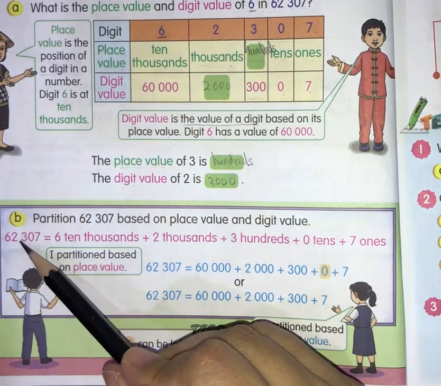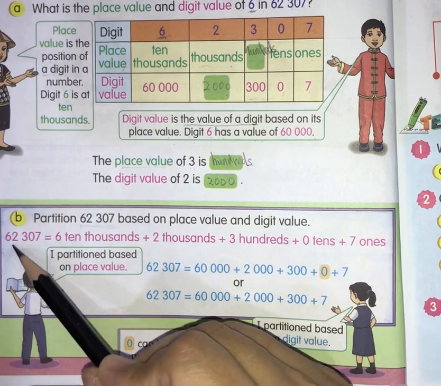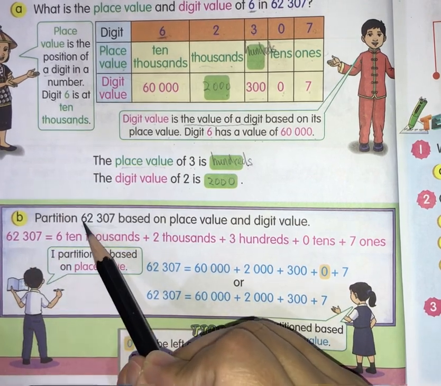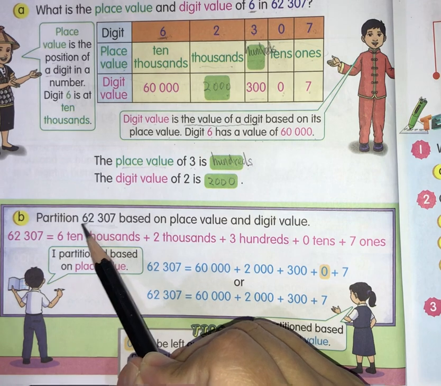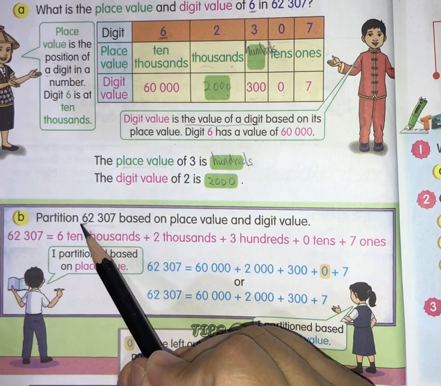How are you going to write? Make sure you write down the number first. You start from the biggest place value. The place values are ones, tens, hundreds, thousands, 10,000.